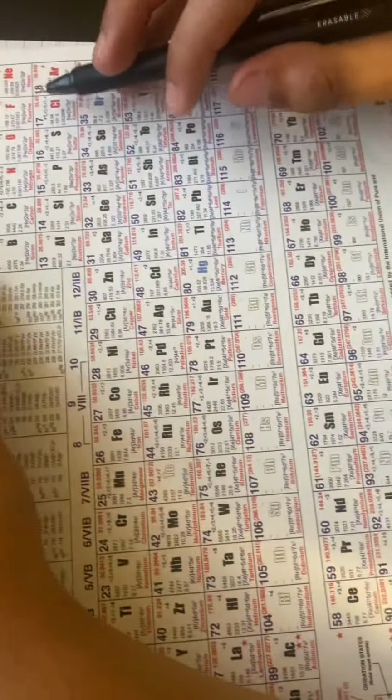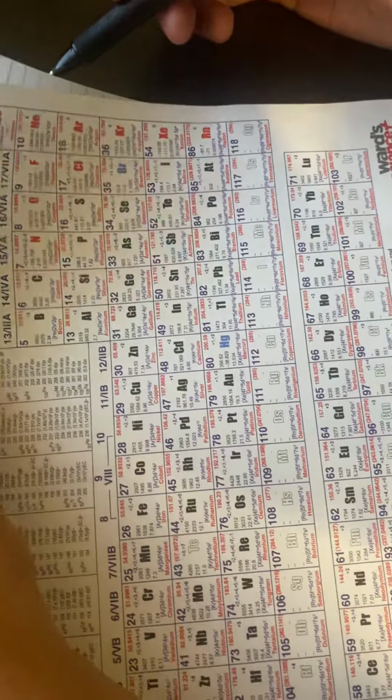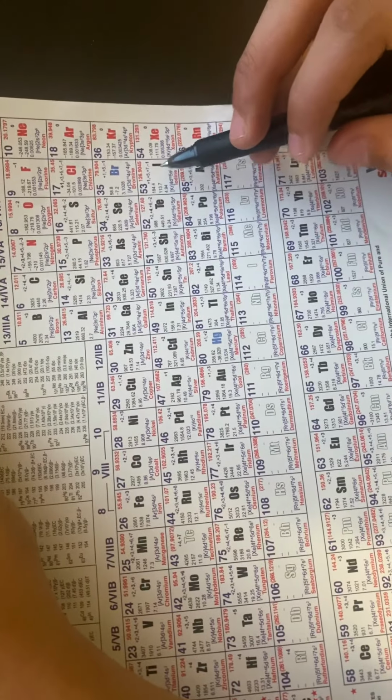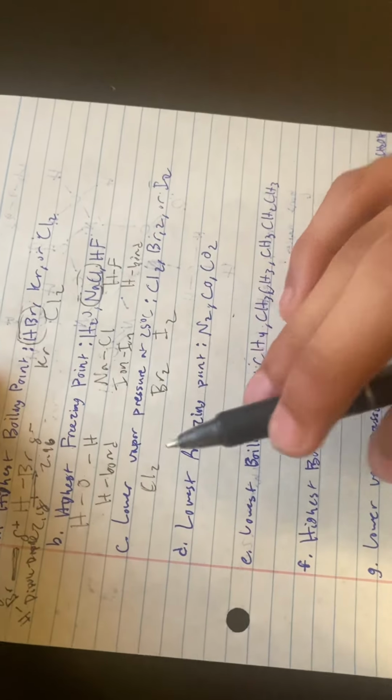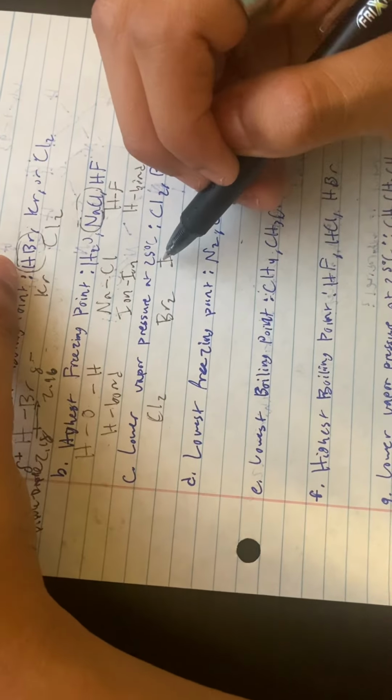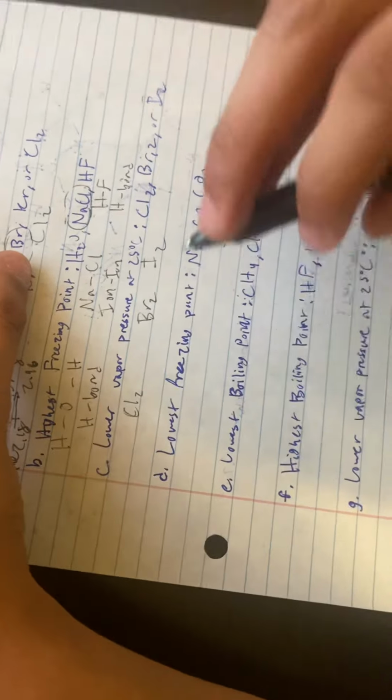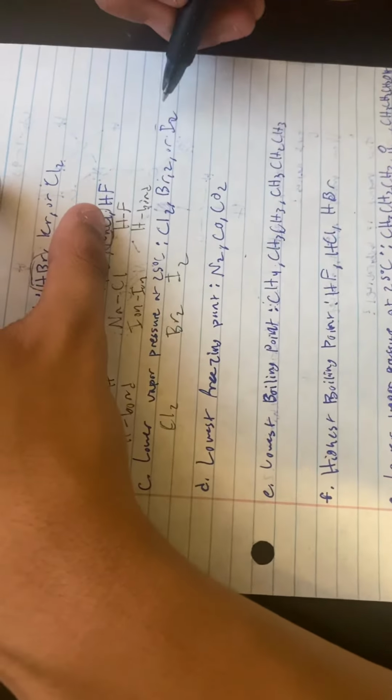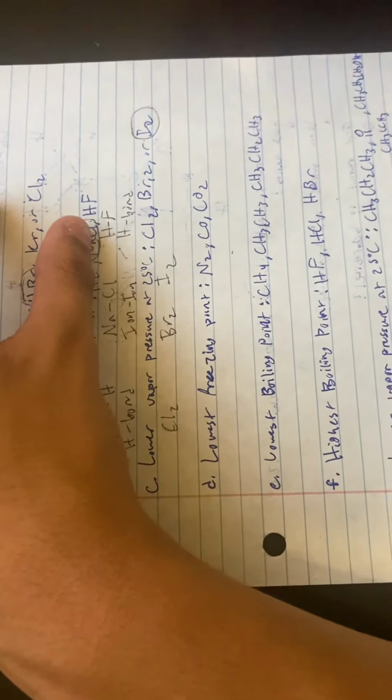If we look at the periodic table, we notice that iodine is the lowest of them all, below bromine and chlorine, which makes it the larger molecule. And since it's the bigger molecule, it has the stronger London dispersion forces, which makes the vapor pressure the lowest at 25 degrees Celsius. So I2 has the lower vapor pressure at 25 degrees Celsius.